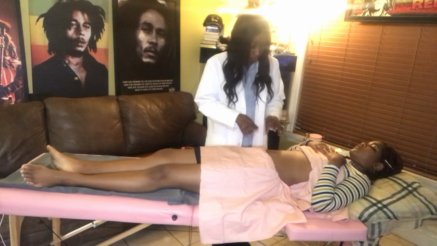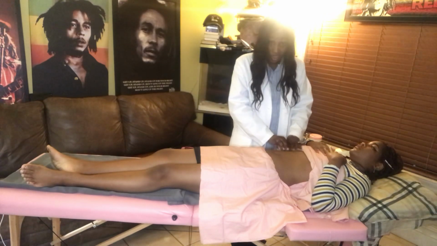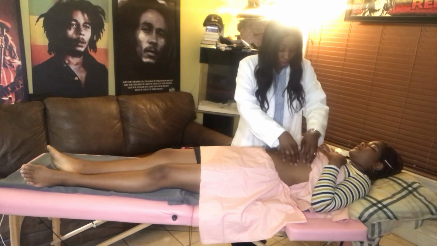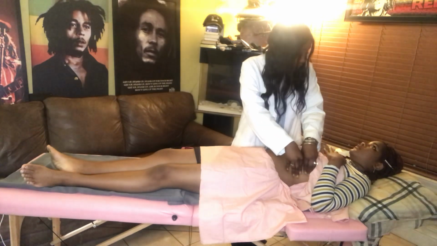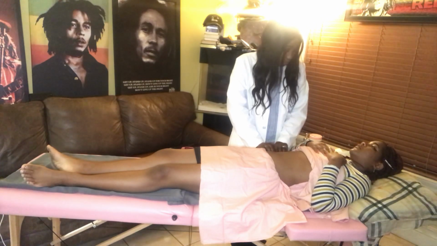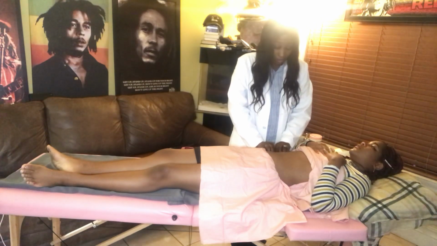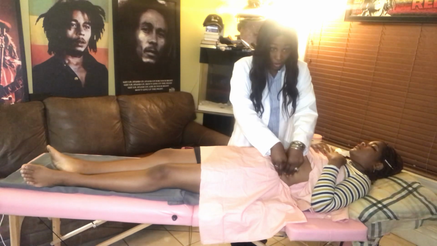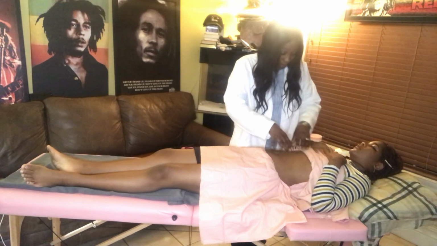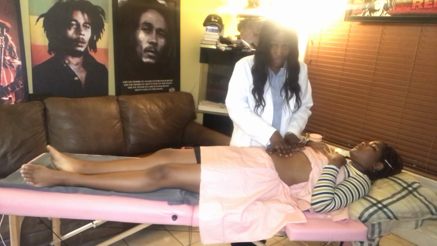using my hands. I'm going to press down a little bit deeper in the right upper quadrant. Do you feel any pain? No. Then I'm going to do the left upper quadrant. Do you feel any pain? No. Do the right lower quadrant. Do you feel any pain? No. I don't feel any masses. And then the left lower quadrant. Do you feel any pain? No. She didn't feel any pain, and I didn't feel any masses in any of the quadrants.